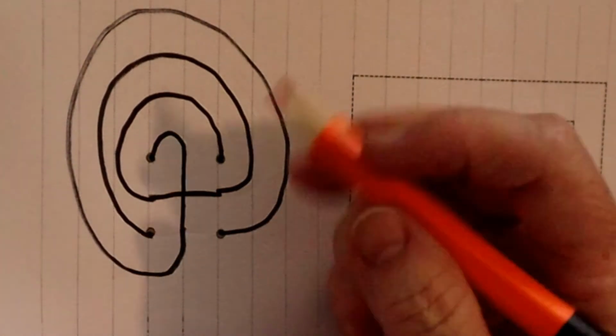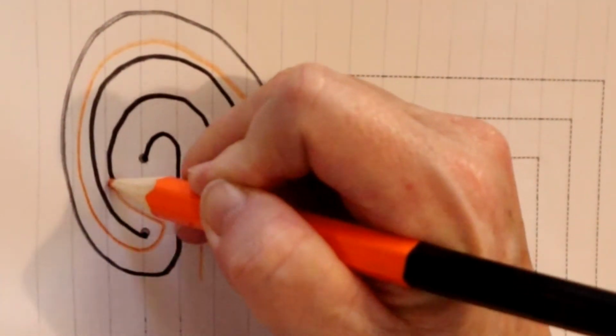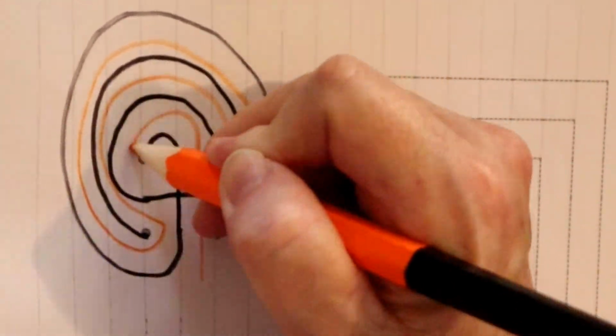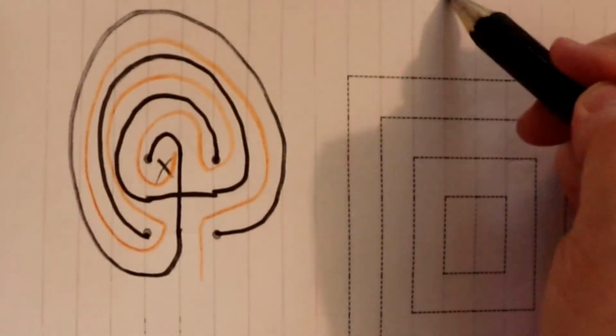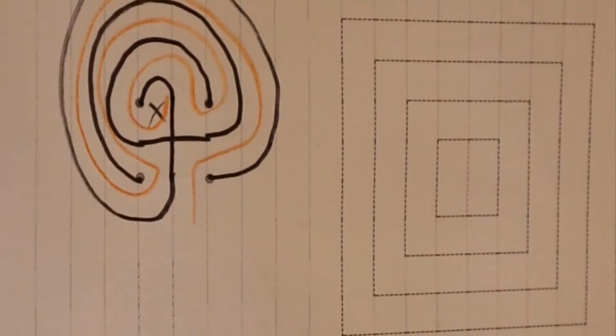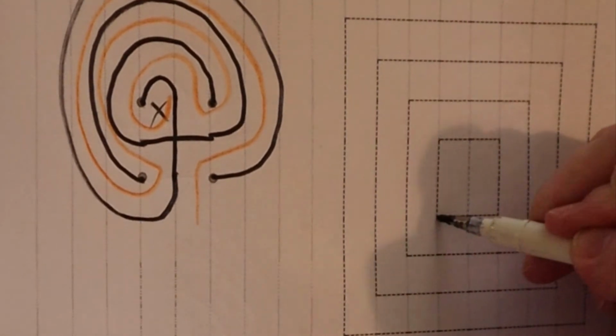Let's test that theory. Come in here, goes around. Making sure it works is always a good idea. And we back to the centre. And that's your 3 circuit labyrinth. So we want to translate that now into a square. So we've got that hook.